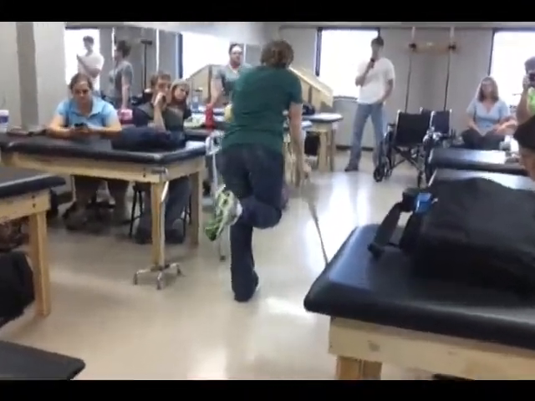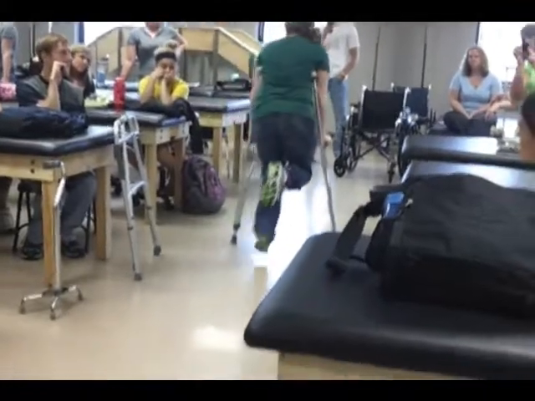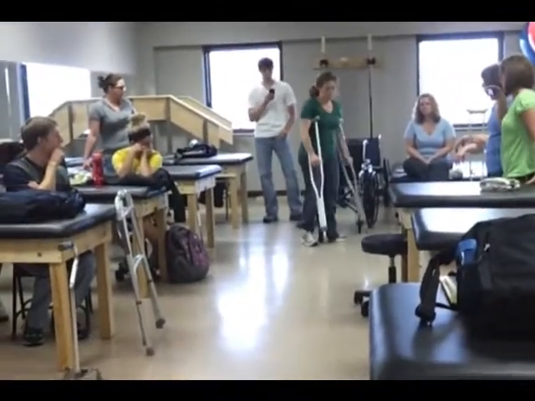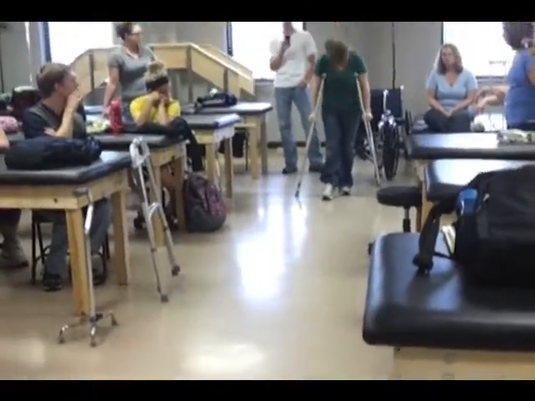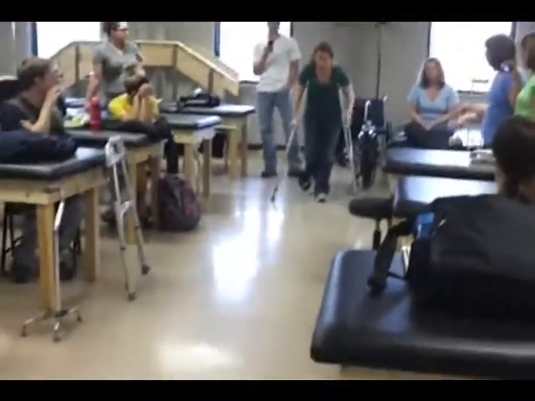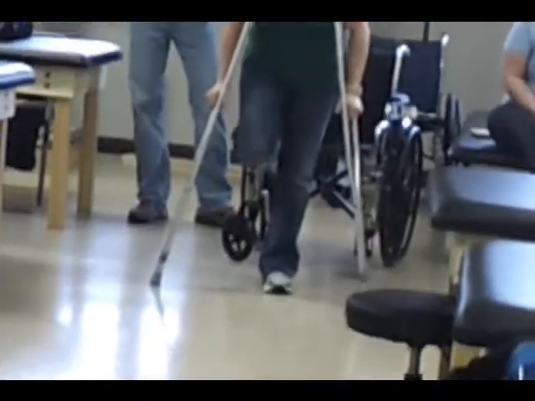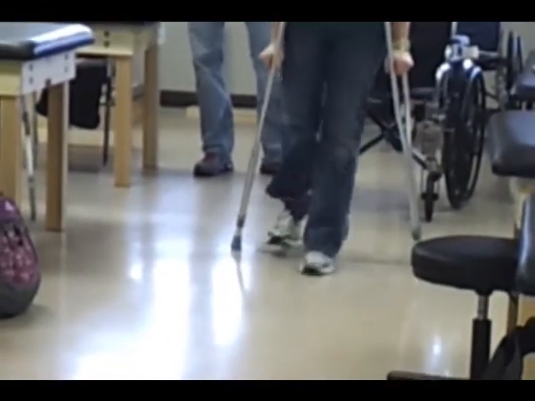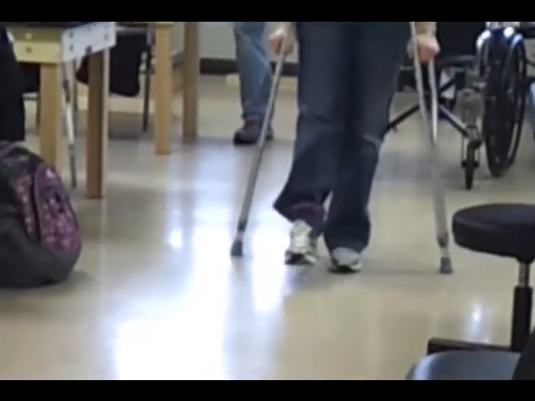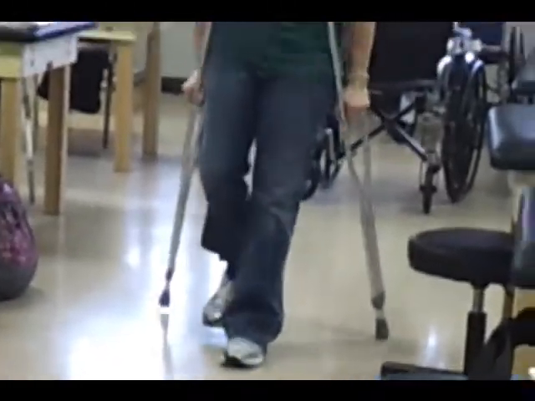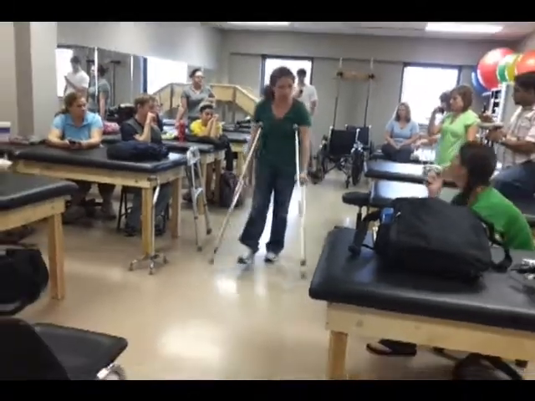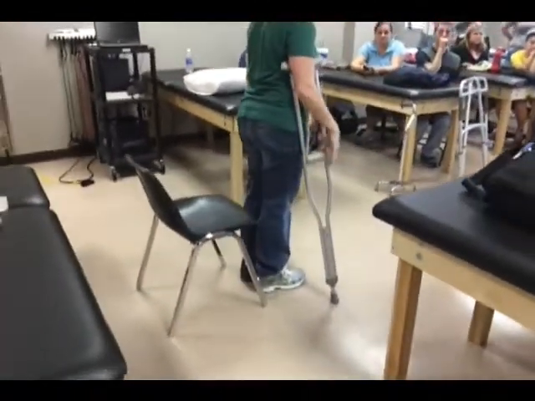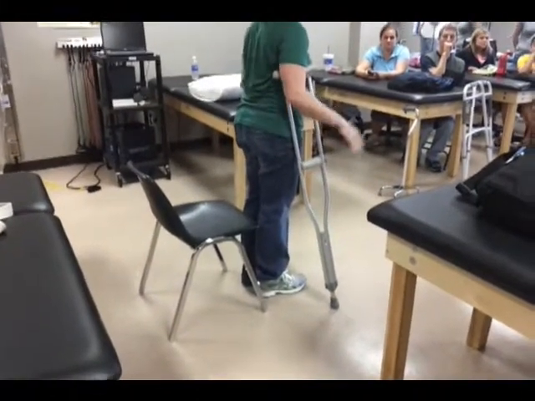Notice I'm not up here, because it doesn't replicate a more typical walking pattern with my foot up there. So try and encourage them to be as close to a typical gait pattern as you can. I can either do a swing to or a swing through. The swing through is quicker, but it's probably a little less stable. But either way, it's a 3-point gait pattern.